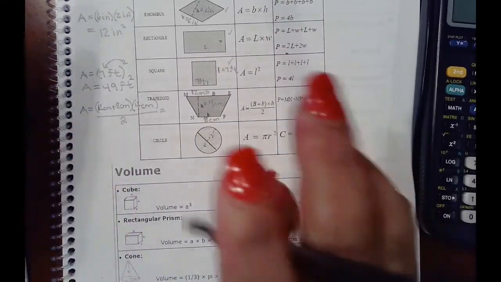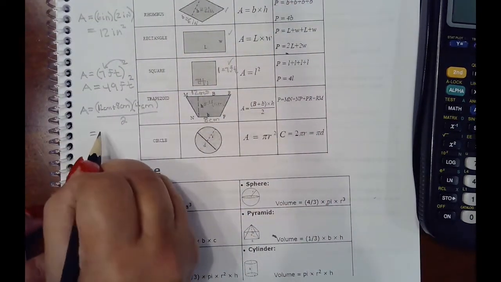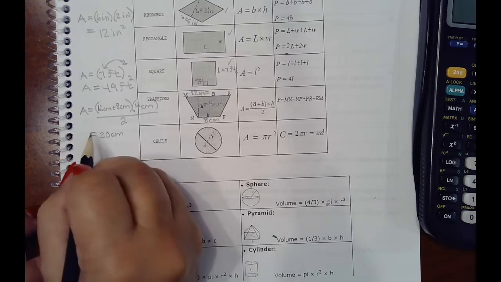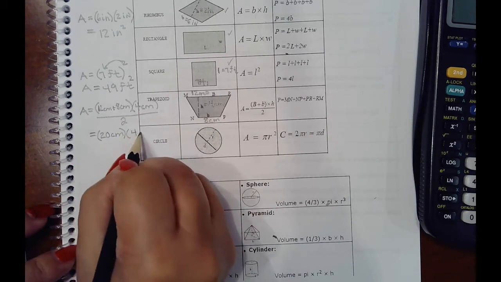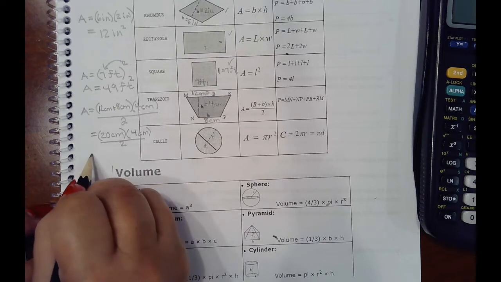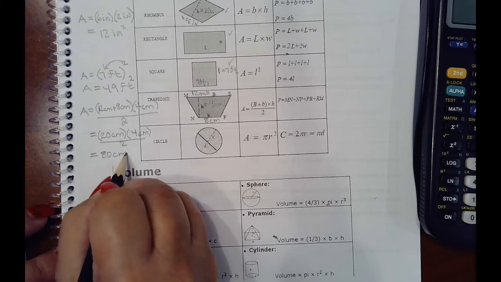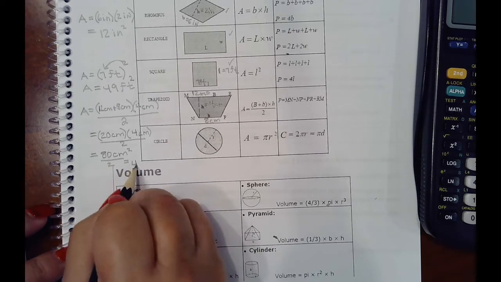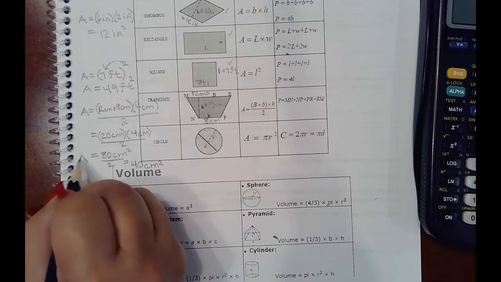Okay, so I'm even going to put the units here. Let's see if I can put it down below, because I'm running out of room here. So I'm going to show you each step. So it was 20 centimeters that I got in the first parenthesis. 12 centimeters plus 8 centimeters is 20 centimeters. Then I'm multiplying it by 4 centimeters. And then I'm dividing it by 2, just in case you need to follow this. So it's 80 centimeters squared divided by 2. So finally the answer is 40 centimeters squared for the area of this trapezoid.